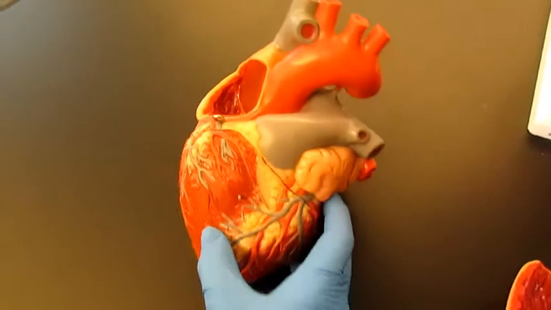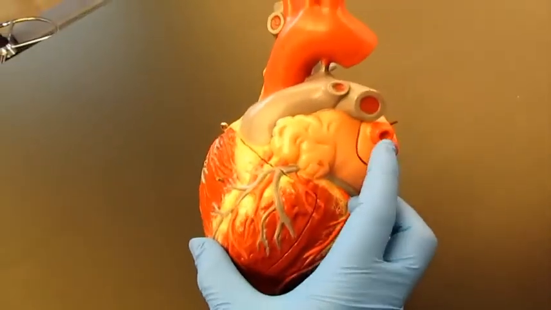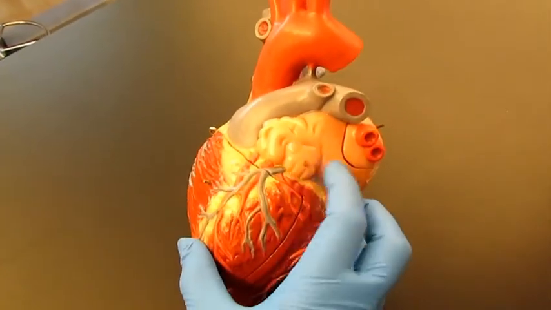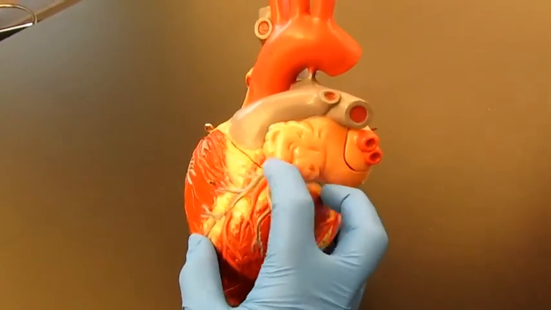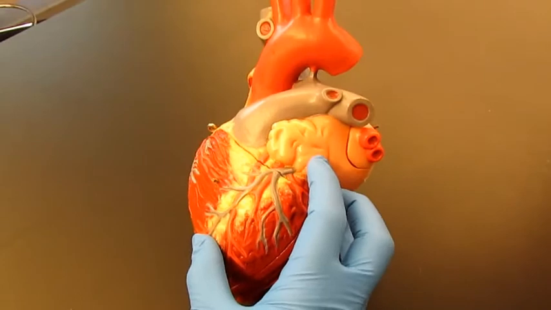So going back to the anterior surface of the heart, blood has returned from the lungs to the left atrium, which is the chamber. This superficial chunky structure here is the left auricle.